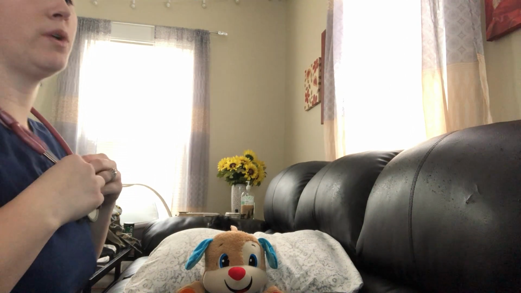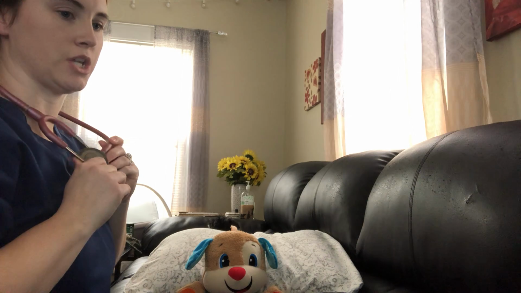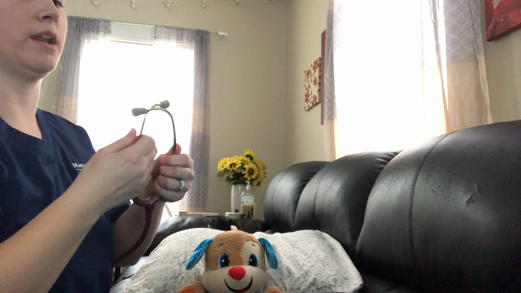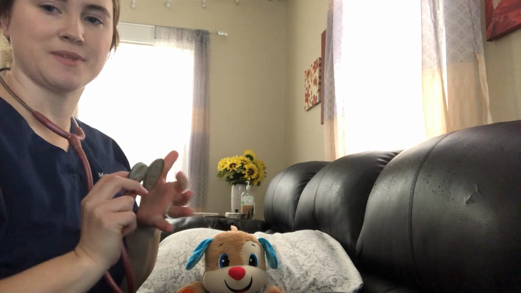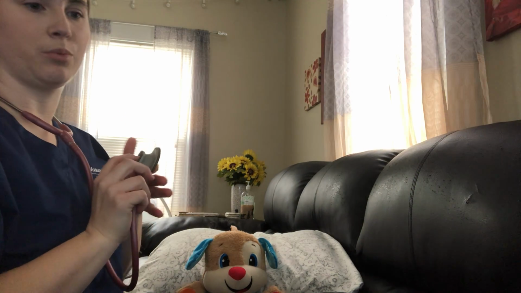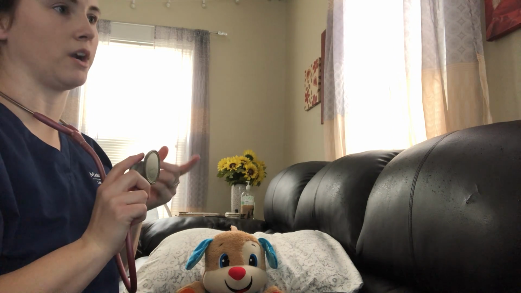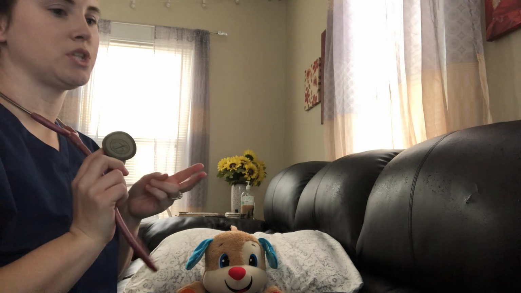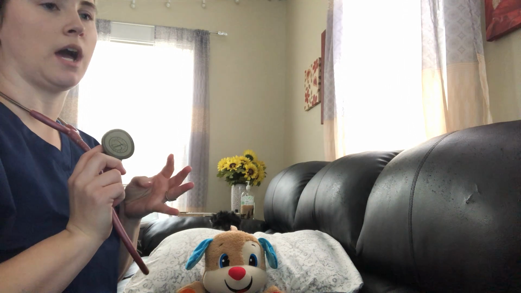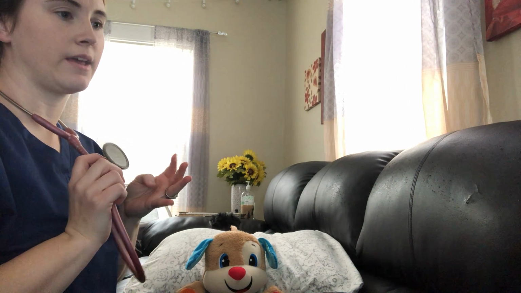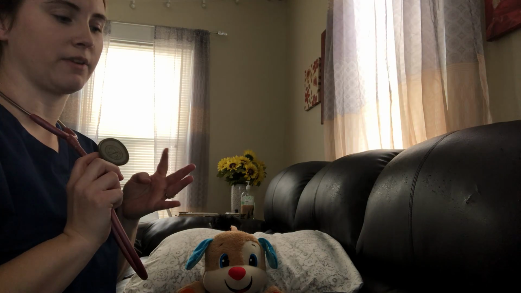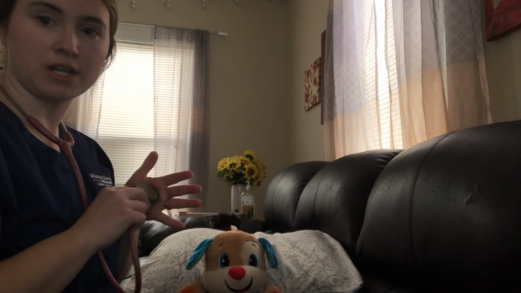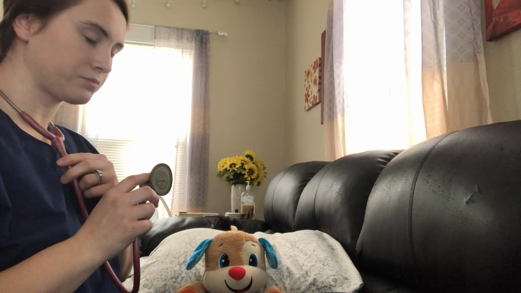Okay, and then I'm going to start auscultation. I'm not gonna actually put this on, but we should be using the diaphragm side of the stethoscope when we do these. We're listening for pitch, amplitude, duration, quality, and then what other one am I forgetting? And the normal location of each breath sound.